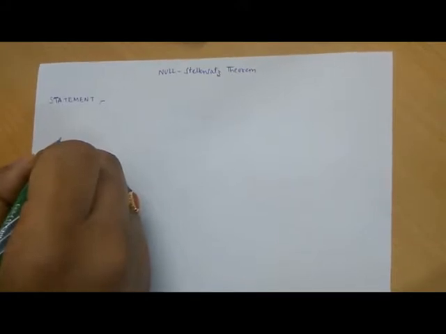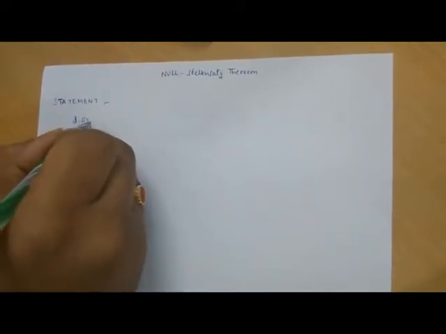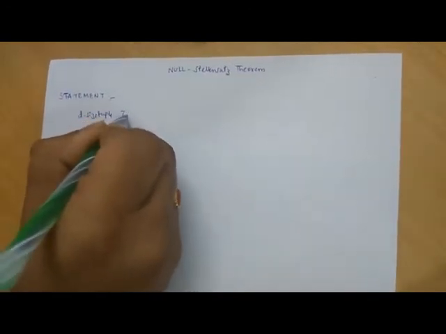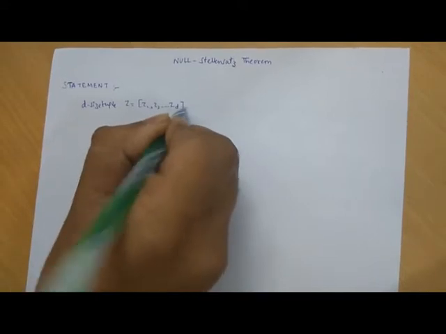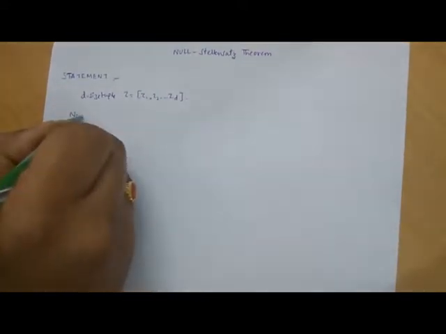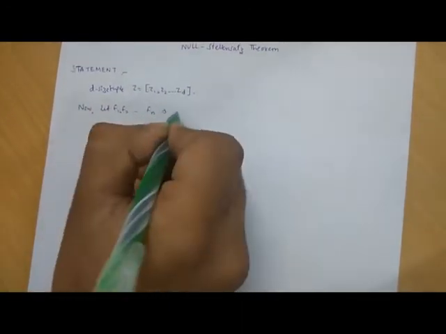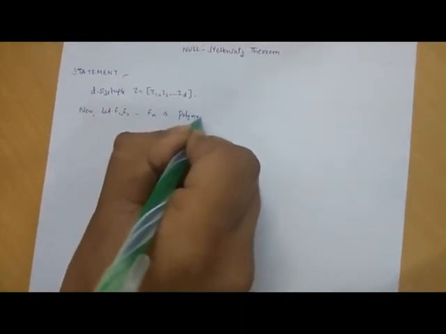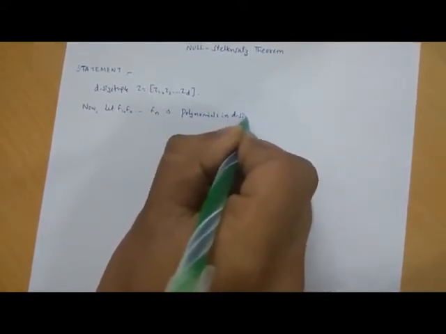Let us define the statement of this theorem. Let us take a d-sized tuple z equals z1, z2, and so on up to zd. Now let f1, f2, and so on up to fn be a collection of polynomials in the d-sized tuple.